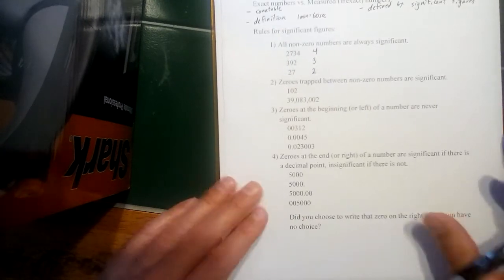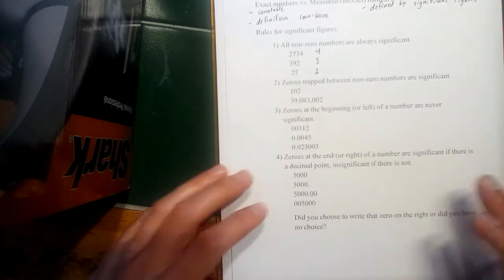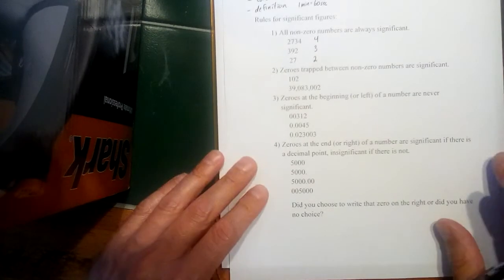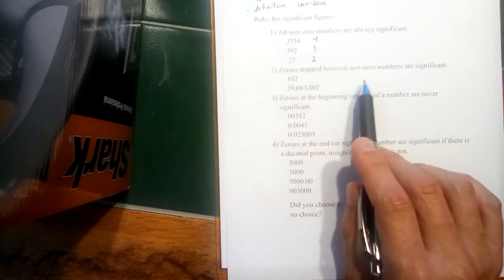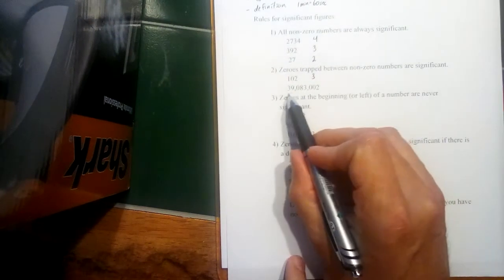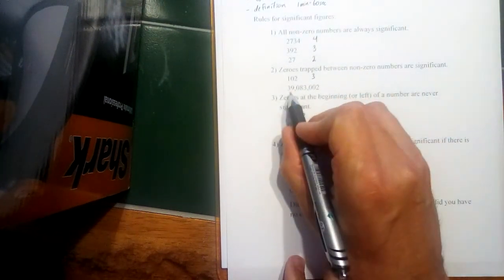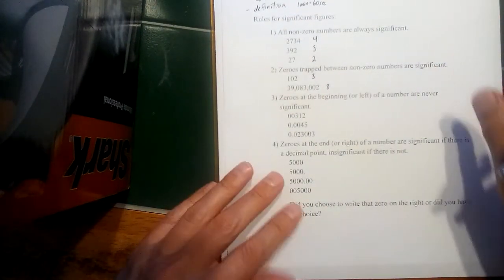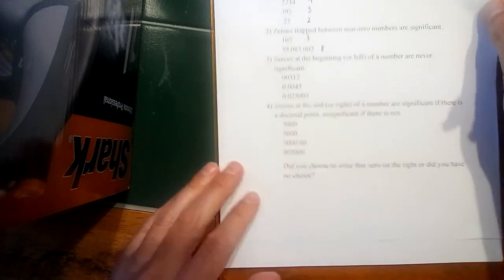Okay? That just leaves the zeros. So where a zero is will determine whether we'll have to consider it as a significant figure or maybe not a significant figure. Now, if a zero is trapped between non-zero numbers, that zero always counts as significant. So 102, that's 3 significant figures. 39,083,002, all of those digits would count as significant figures, so that would be 8 significant figures. Okay, that's fairly straightforward as well, a zero in the middle.